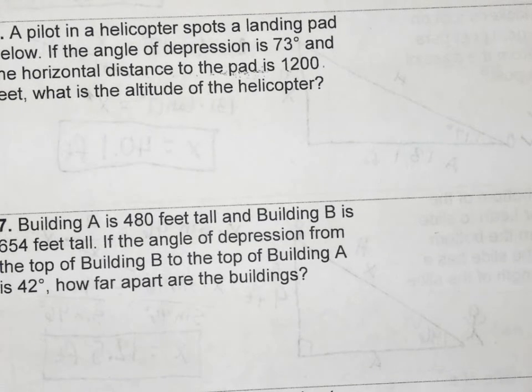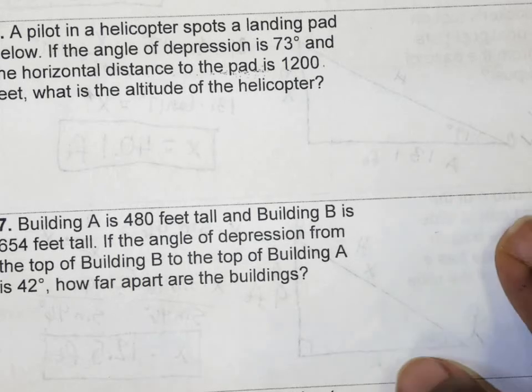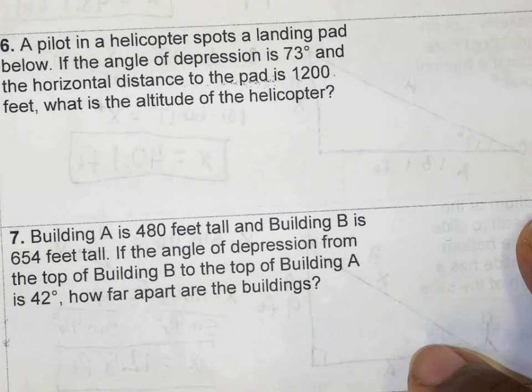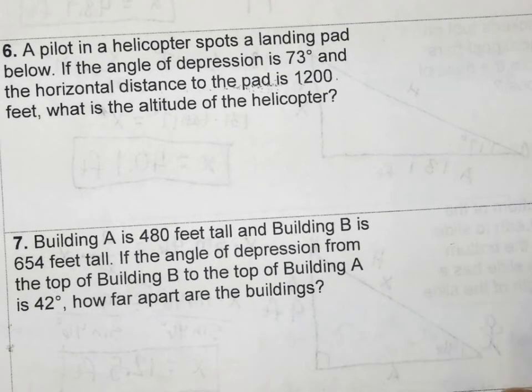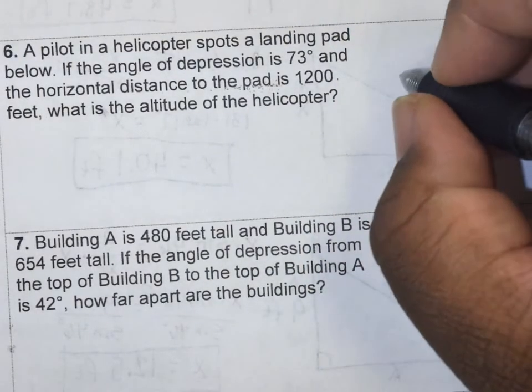Alright, number 6. A pilot in a helicopter spots a landing pad. Imagine this scenario. Below, if the angle of depression is 73 degrees and the horizontal distance to the pad is 1,200 feet, what is the altitude of the helicopter? Y'all have heard this word altitude from me before. Altitude is a height measurement. So you should know where your variable should go even before you draw it out.